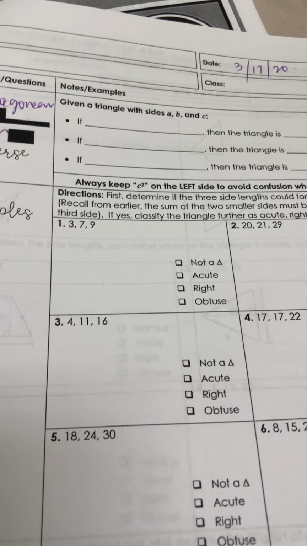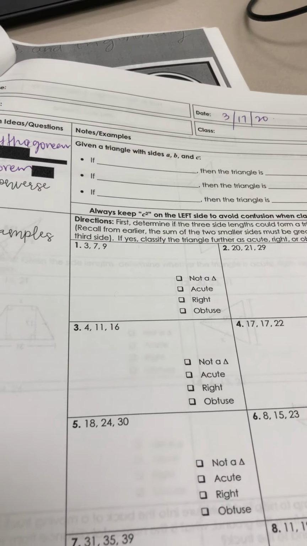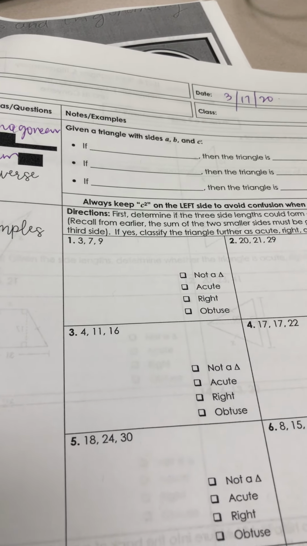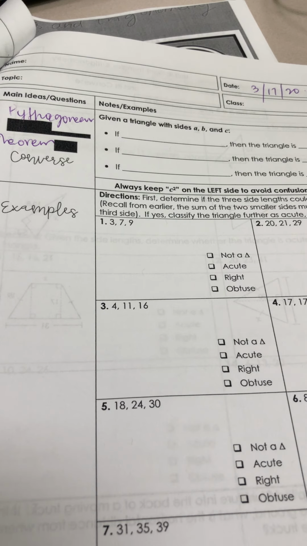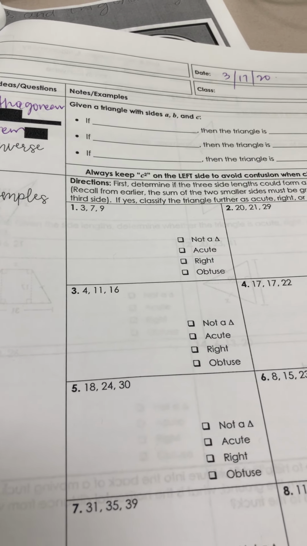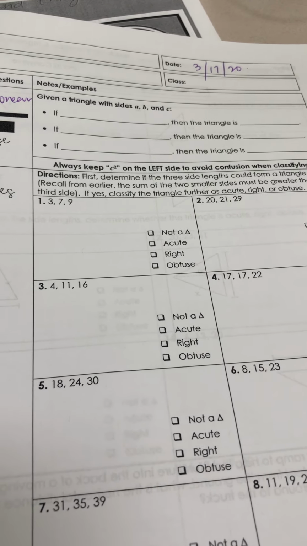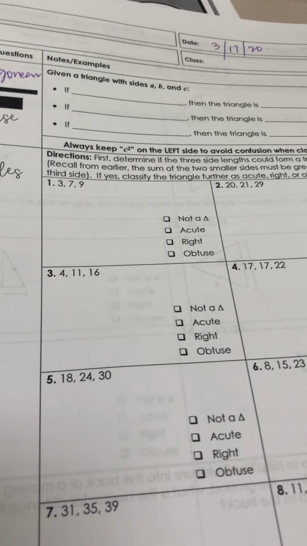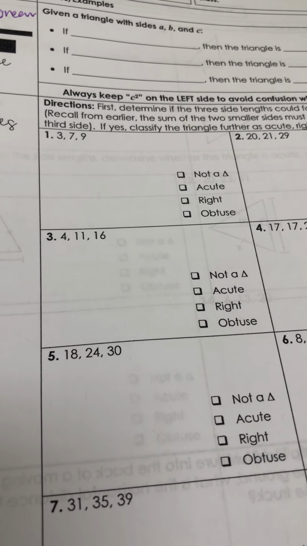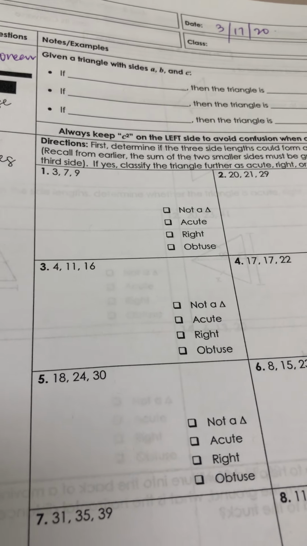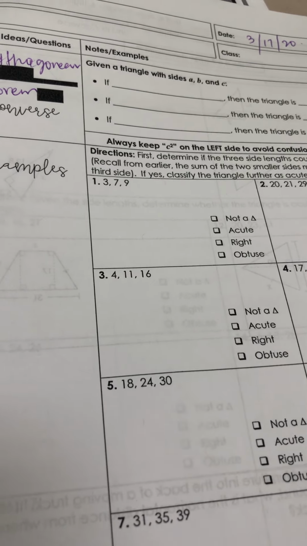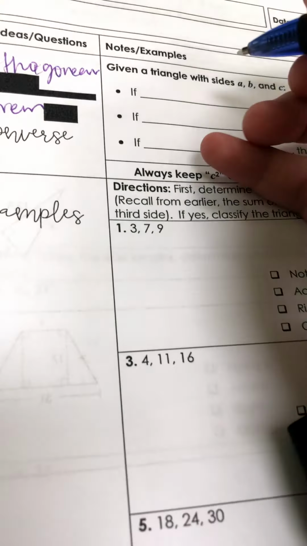Okay, so this is page number 9 on our packet. In this Pythagorean converse theorem we have to prove whether it's an acute, right, or obtuse triangle. To figure that out, we are going to use the three sides of a triangle.